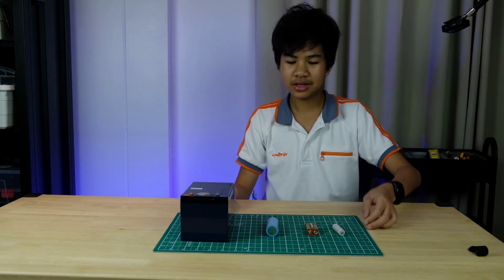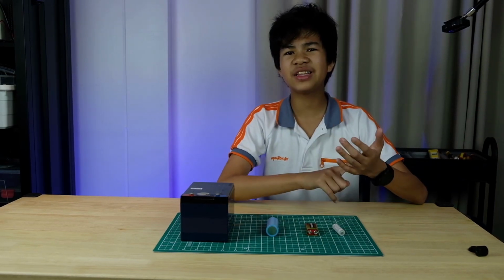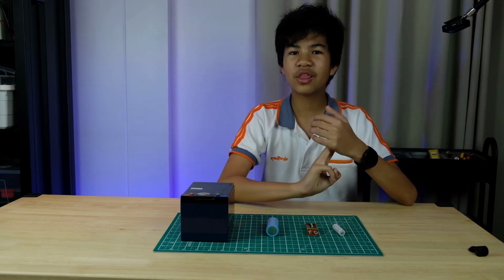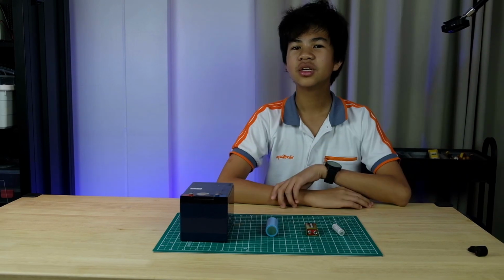So when it comes to projects, there's a lot of selections for batteries, like in front of me. So today, we'll discover the types that I have, their benefits, their disadvantages, and whether you should use it in your project. So let's get started.